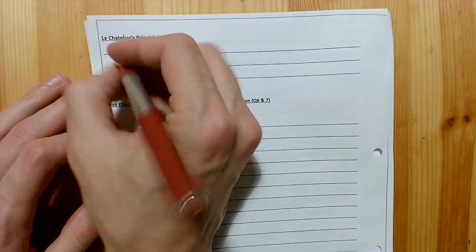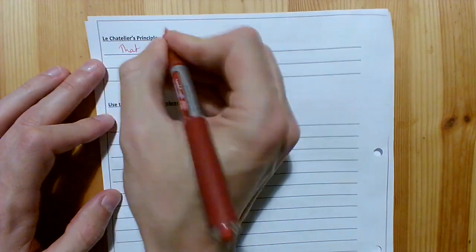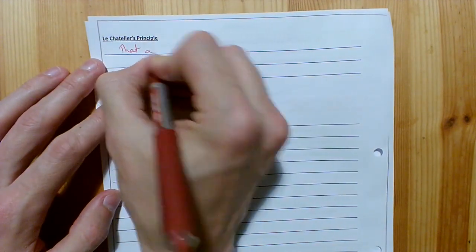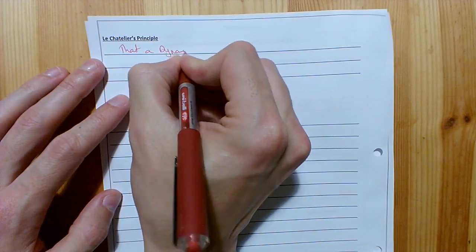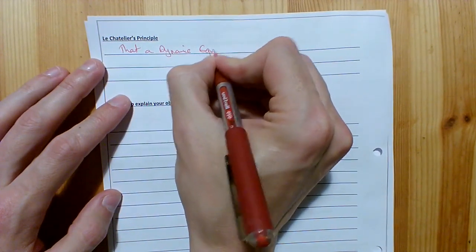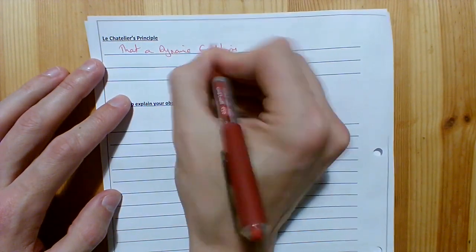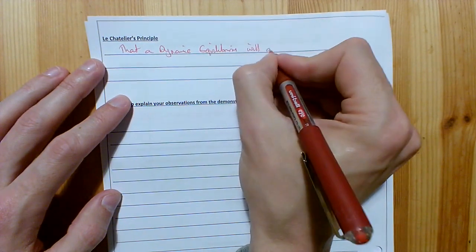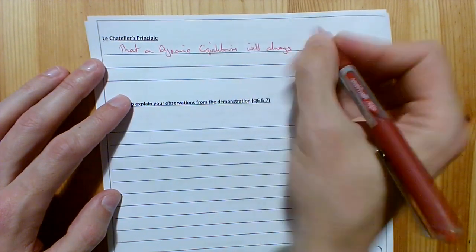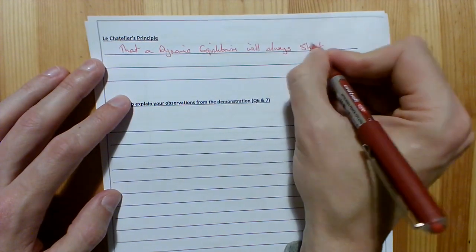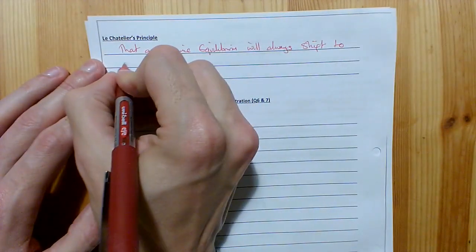So changes to a dynamic equilibrium are all determined by something called Le Chatelier's principle. Le Chatelier's principle states that an equilibrium system, or dynamic equilibrium system, will always shift to counteract any change in conditions.